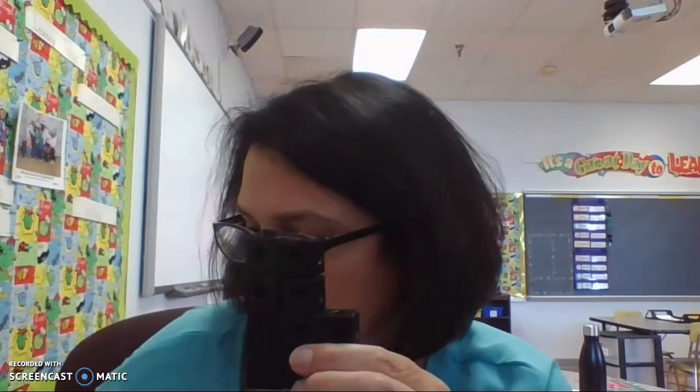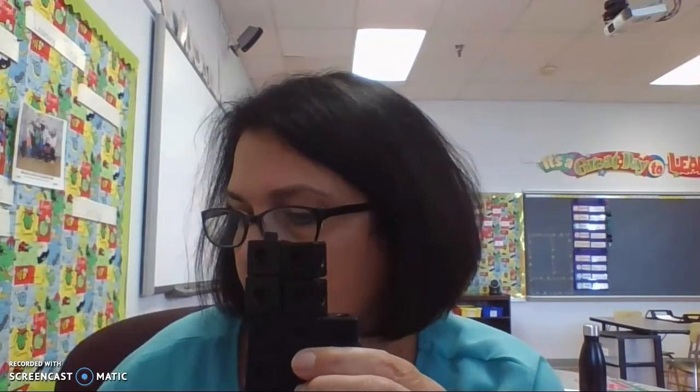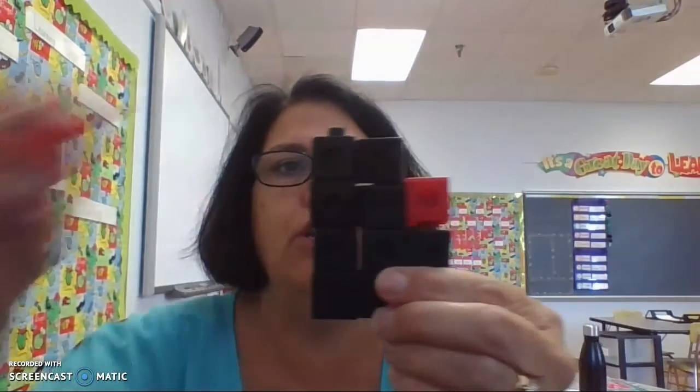Now we're moving on to 10 plus 1 plus 1. And I'm going to get out my connecting cubes again. My 10 black connecting cubes. Here they are. And I'm going to add 1 plus 1 to it. So I'm going to add 1 red cube. And then I'm going to add another red cube.